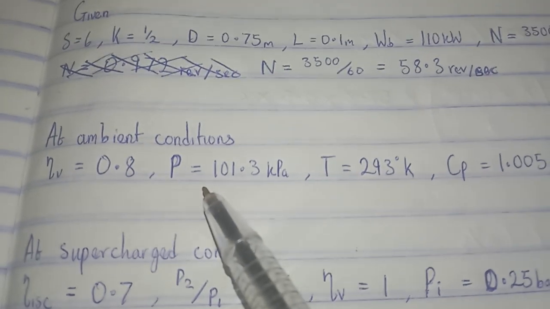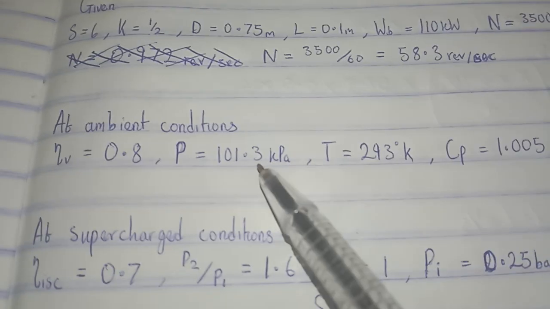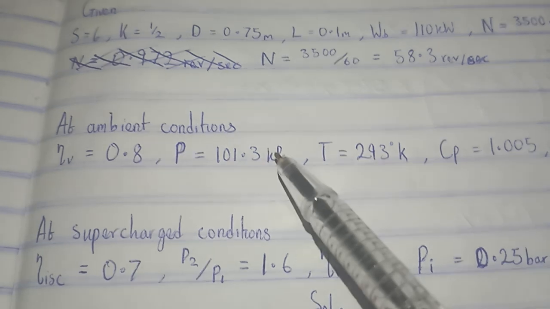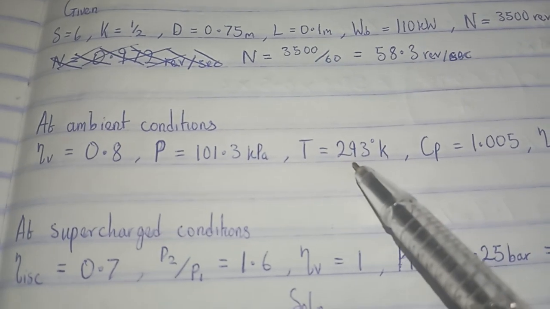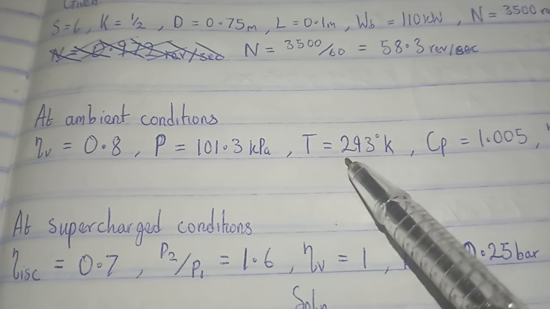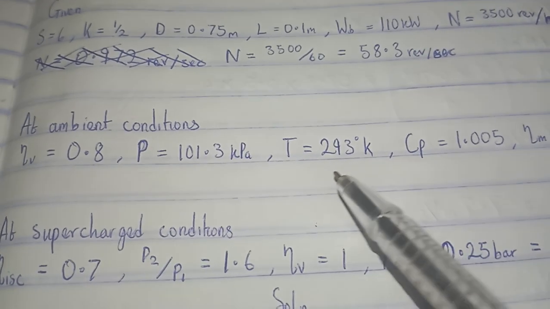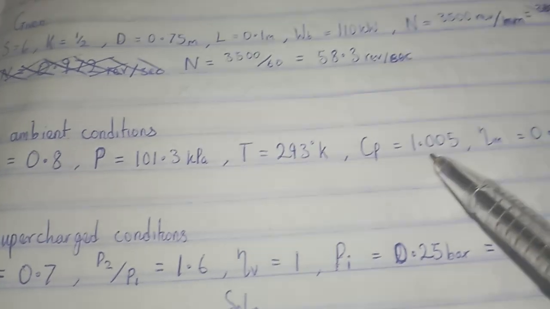If you convert the bar to kilopascals, it's 101.3 kilopascals, and 20 degrees Celsius. So we know that the temperature at ambient conditions is 20 degrees Celsius, converted to Kelvin, that is 293 Kelvin. It has a specific heat of 1.005.